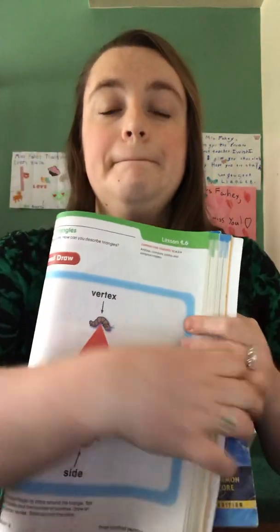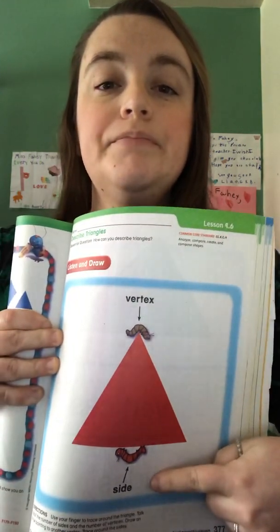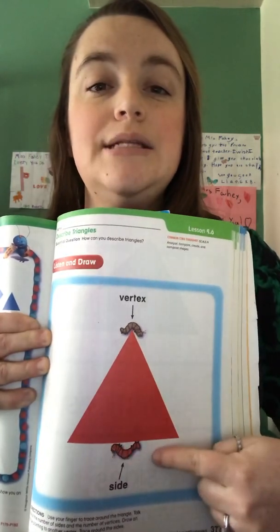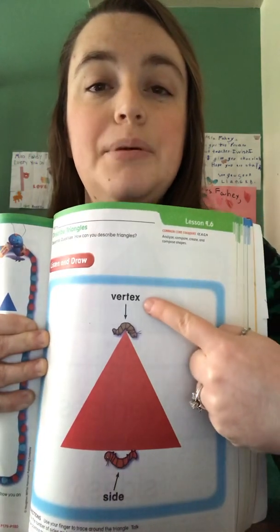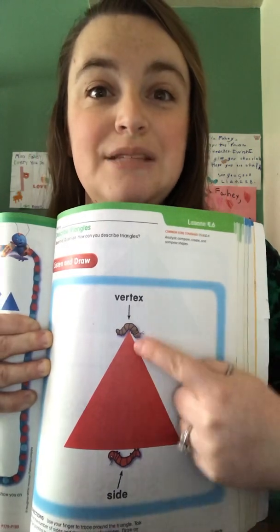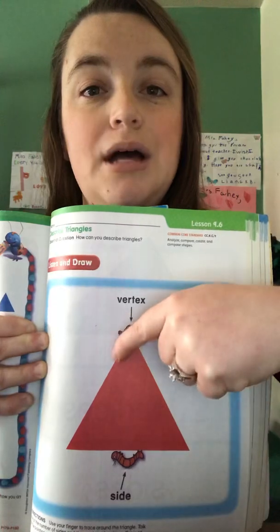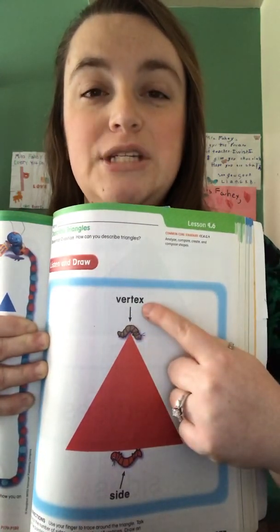So let's take a look at page 377. We have our triangle. We have 2 worms. The worm at the bottom, he's on a side. It's flat and straight. He's crawling along the side. The worm at the top, what's he on? The vertex. He is going over that corner. He's bending his body to go over that corner. This worm is on the vertex.